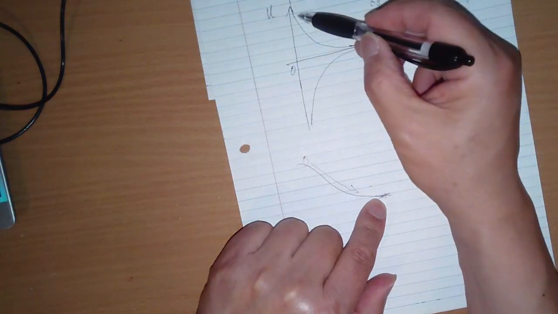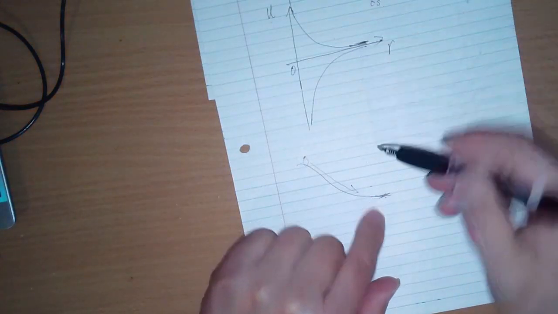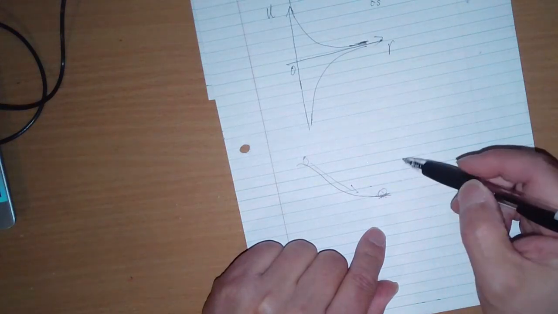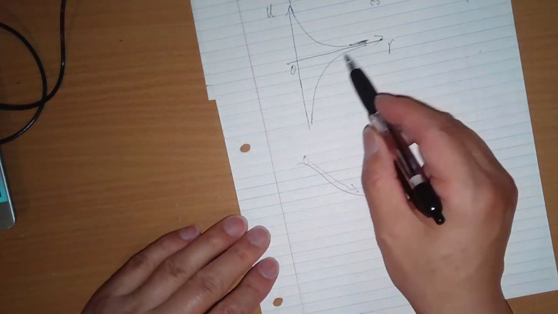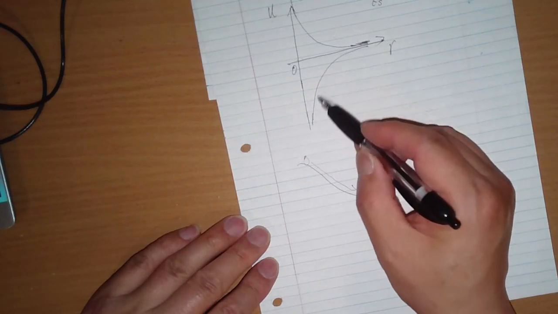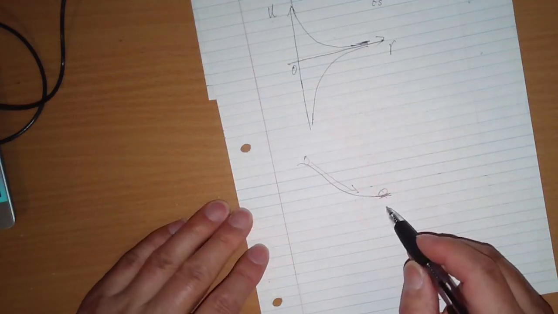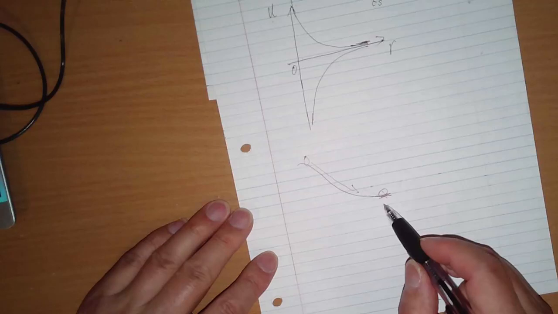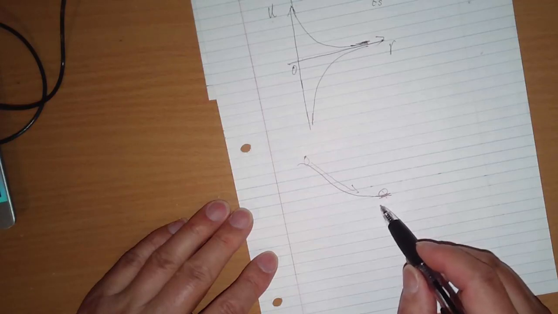That would be similar to something right here. But this part right here, you have to use your imagination, so it is a little bit hard to imagine in real life.